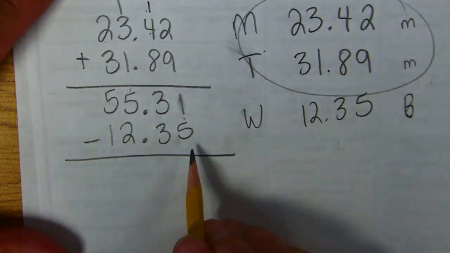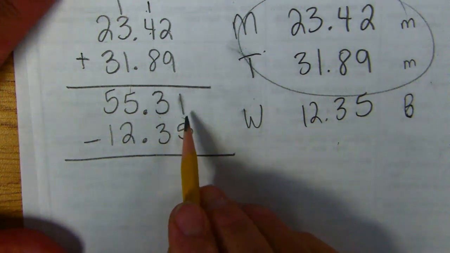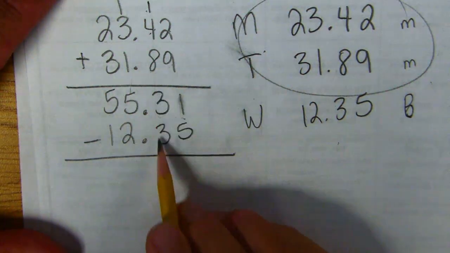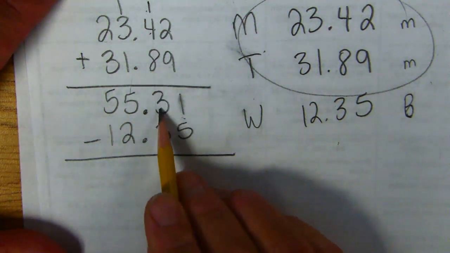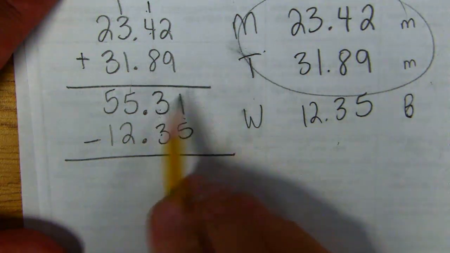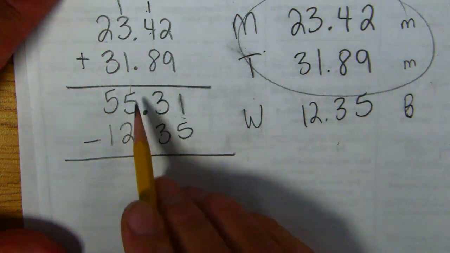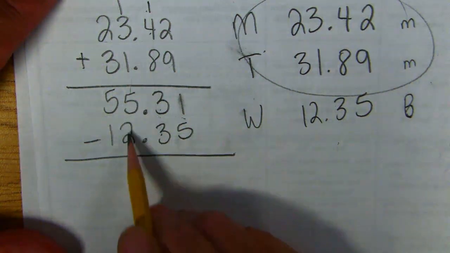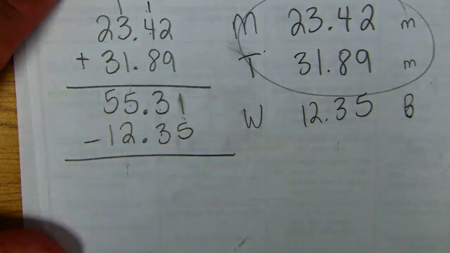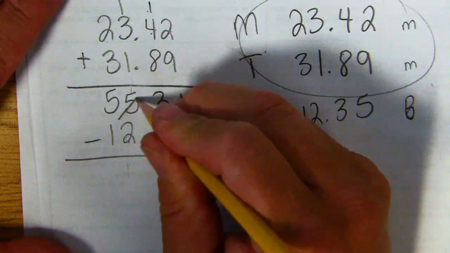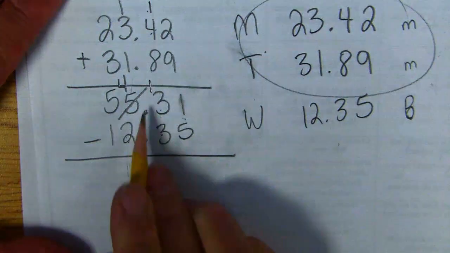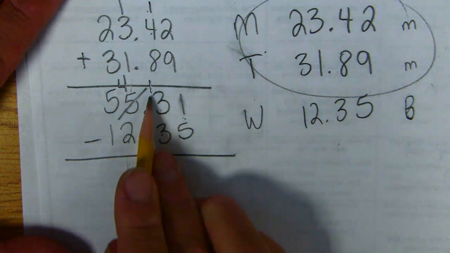Start on the right-hand side. Can I take 5 away from 1? No. Look to the neighbor. The neighbor cannot spare anything either, because look at it. Does he have 3 to give? The 3, yes. But he doesn't have any to spare. So let's go over to the other neighbor. Does he have some to spare? Yes. He only has to give 2 and he's got 5. So we're going to borrow 1 from this neighbor. That becomes a 4. And the 1 that you borrowed goes to the tens place.